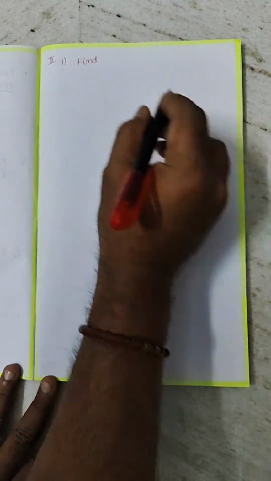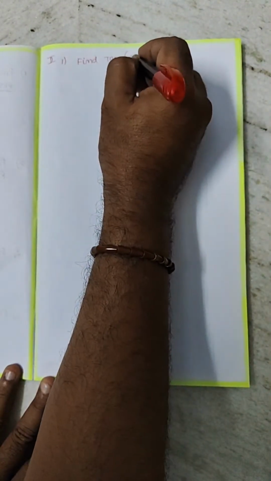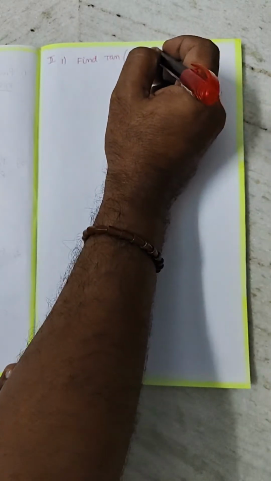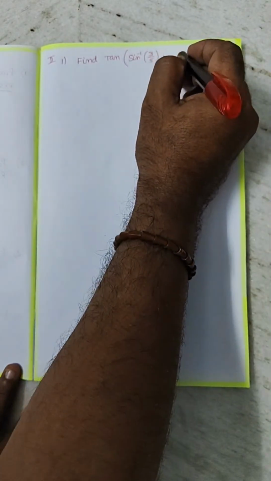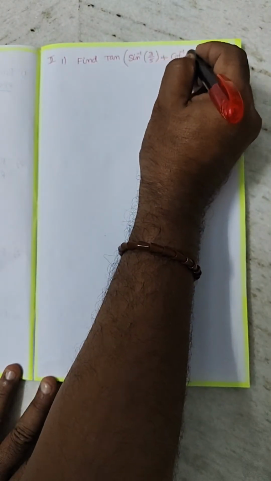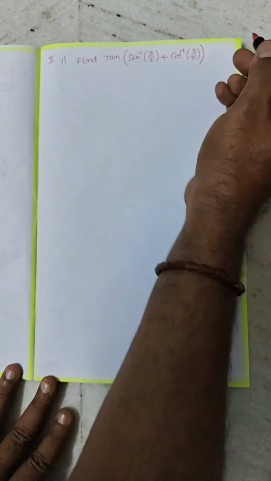Find tan of sine inverse of 3 by 5 plus cot inverse of 3 by 2. It's a good question, dear students. So, this is the question: tan of sine inverse of 3 by 5 plus cot inverse of 3 by 2. So, how to proceed? See how we are going to make it.